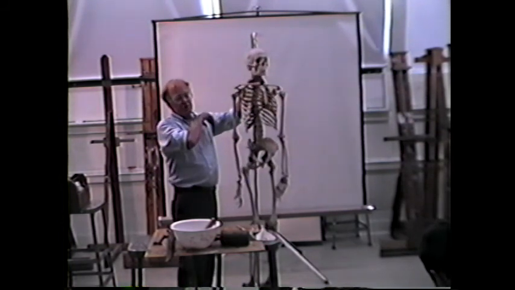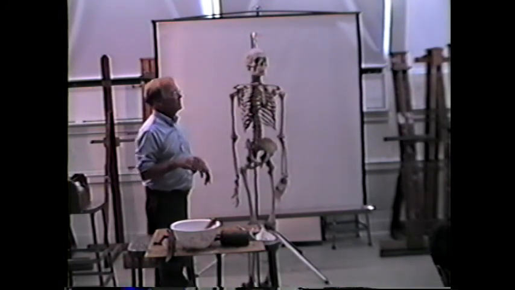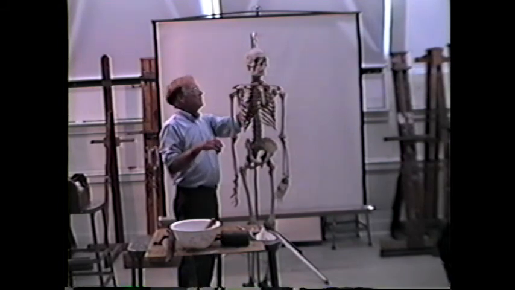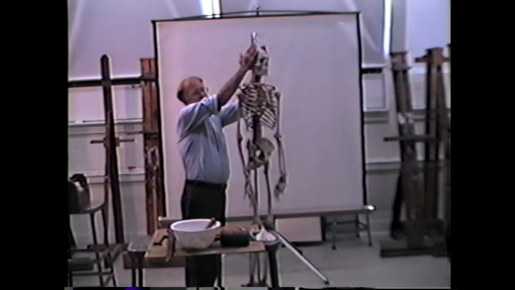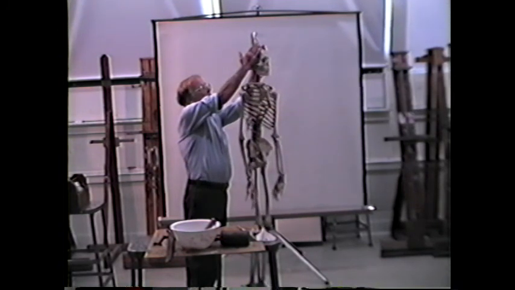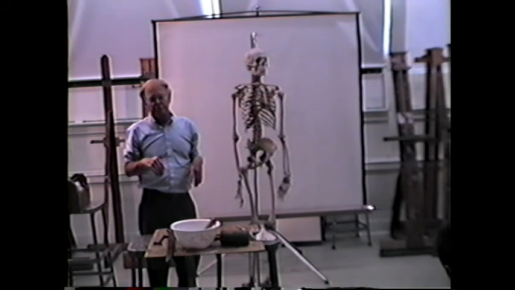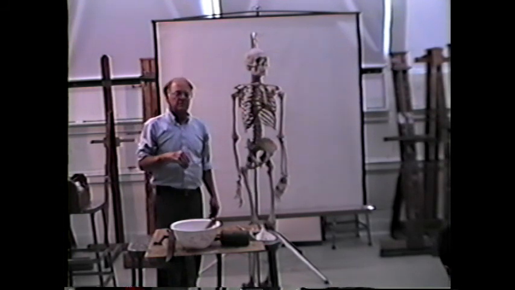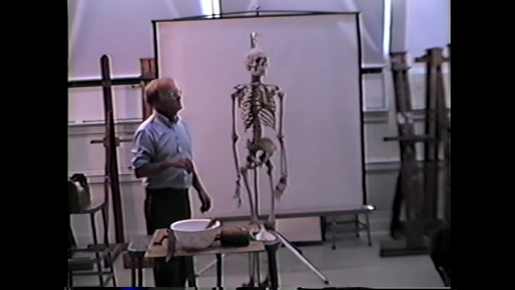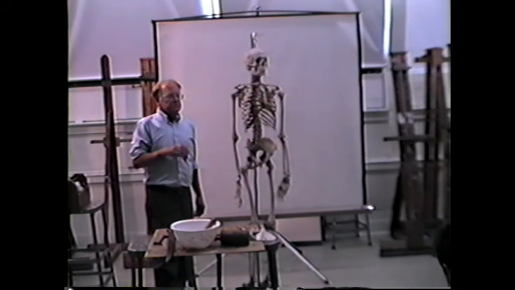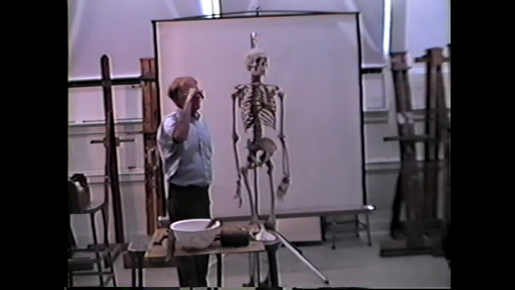Zygomatic, Z-Y-G-O-M-A-T-I-C arch, zygomatic arch. Zygoma, meaning yoke. And then there are wall-like pieces of bone here from the Latin word parias, which means wall. We get our word partition from that. Parietal bones, P-A-R-I-E-T-A-L. Frontal bone, for its name for its position.